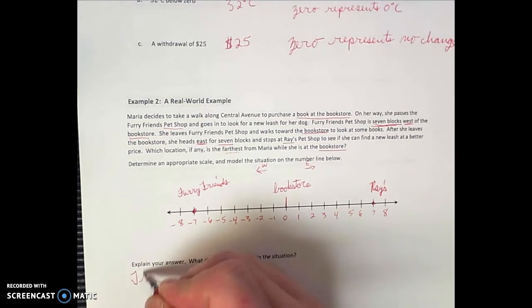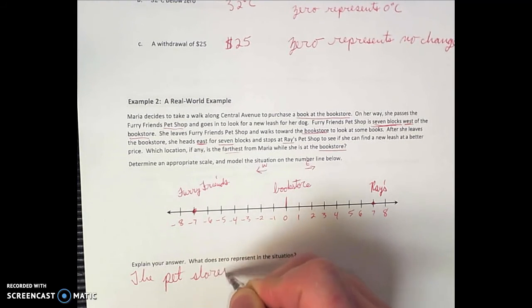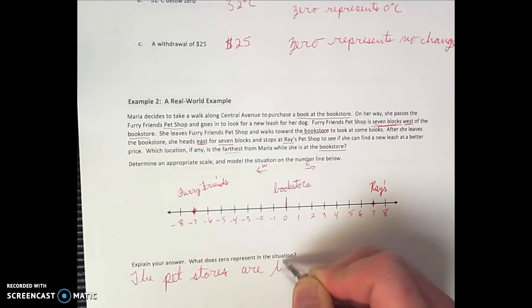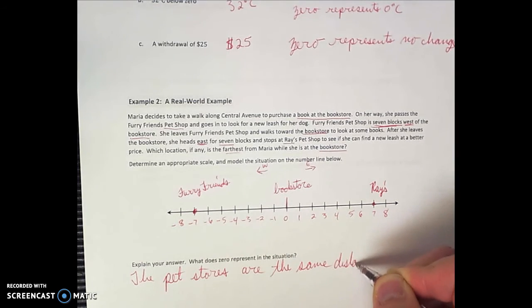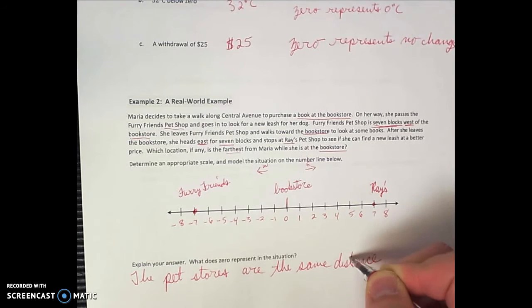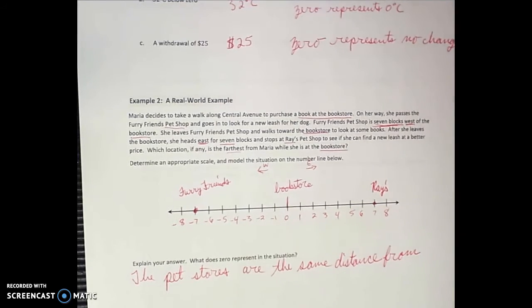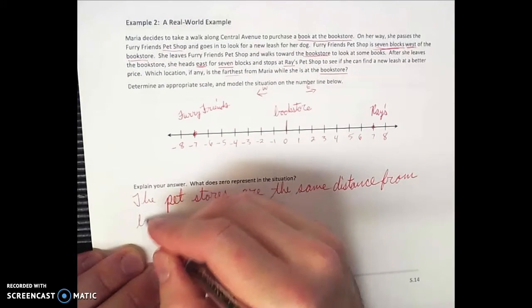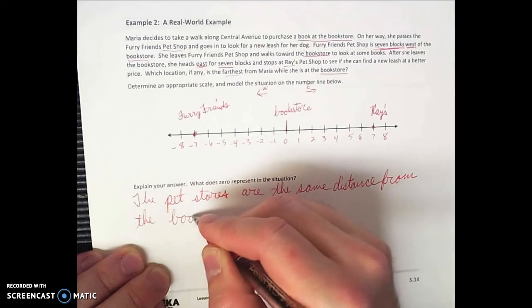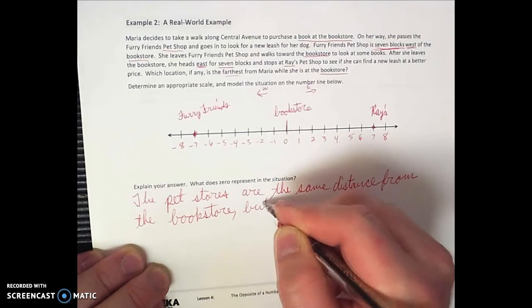Okay, so the pet stores are actually going to be the same distance, but in opposite directions.